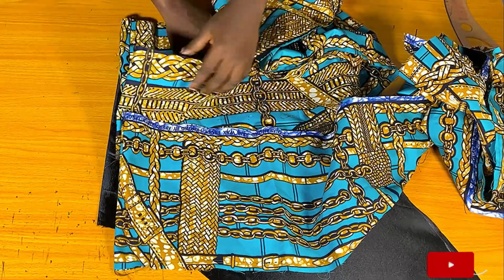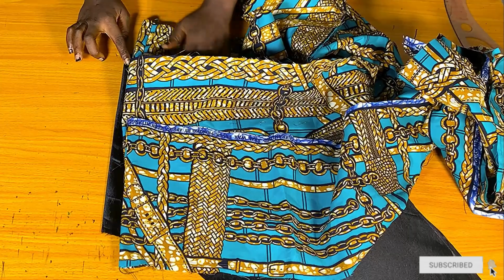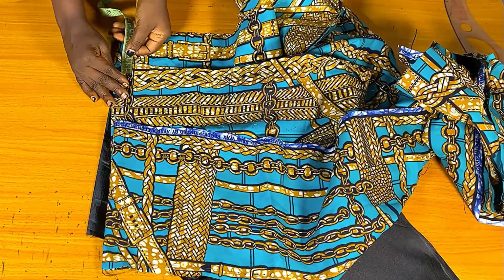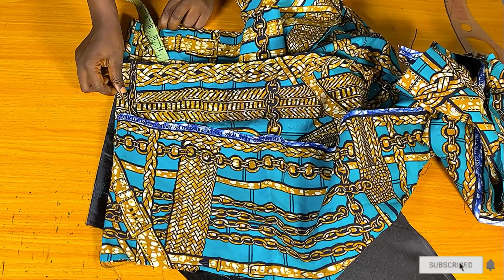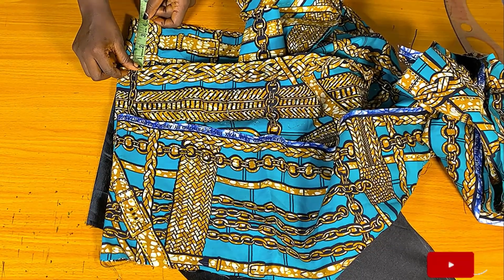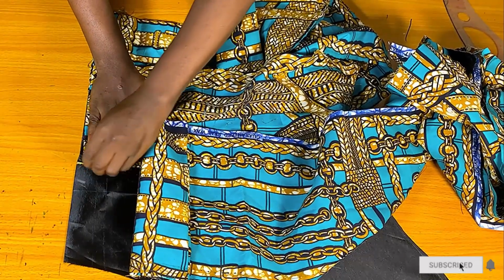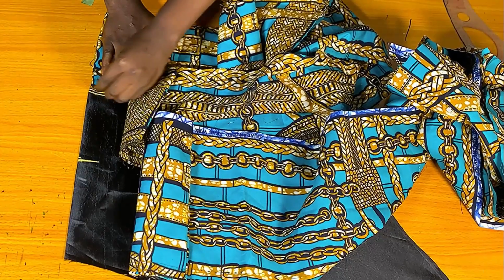So for the third layer, it's also going to be under the second layer. After I'm done placing it under the second layer, I also want like 4.5 inches outside, and this is how I'm going to arrange it when I'm sewing it. So I'm going to remove the first layer and mark where my second layer is going to start, the same thing with the third layer.